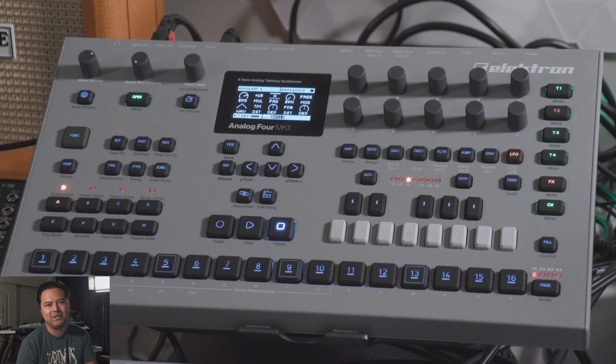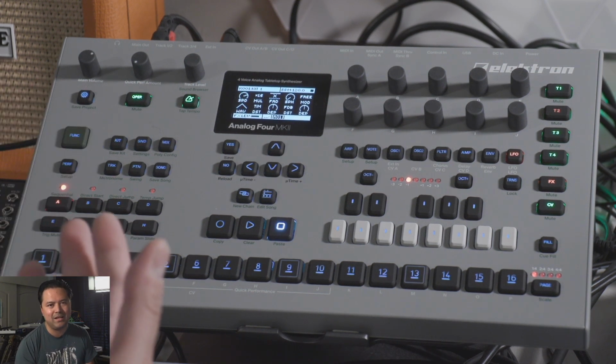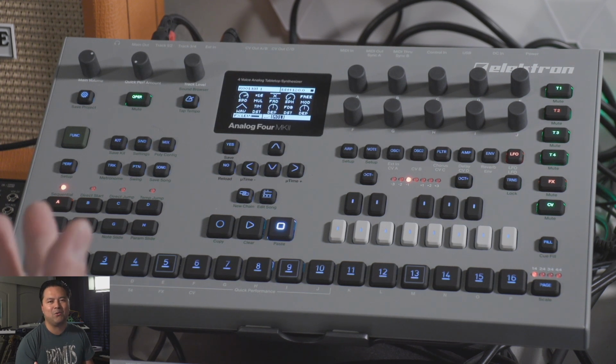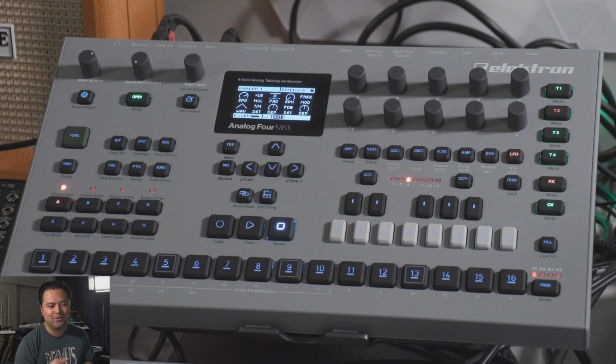Alright guys, so in an effort to keep this one shorter, today we're just going to go over the parameters of the LFO, but I feel like the LFO is something that's going to require more than one video, so stay tuned for those. So the first parameter, SPD, that is of course the speed.